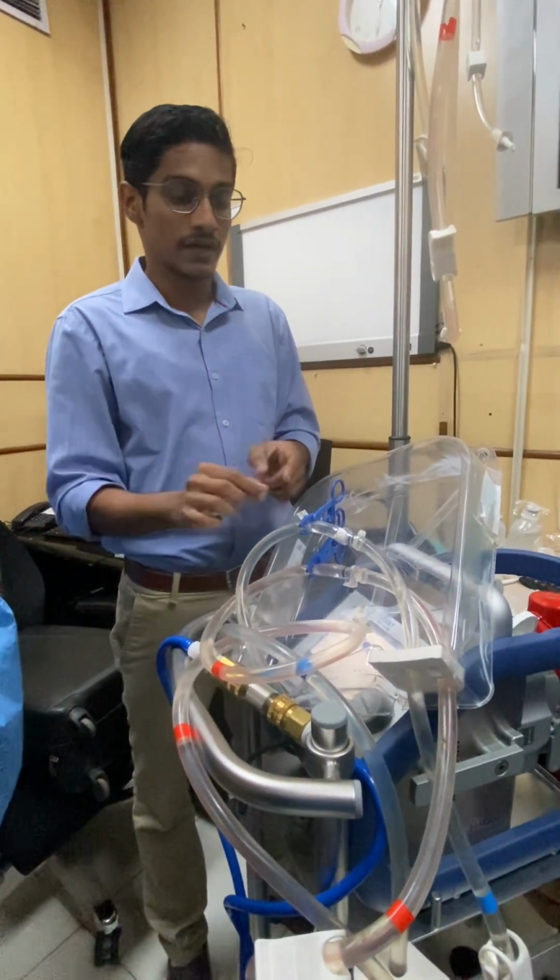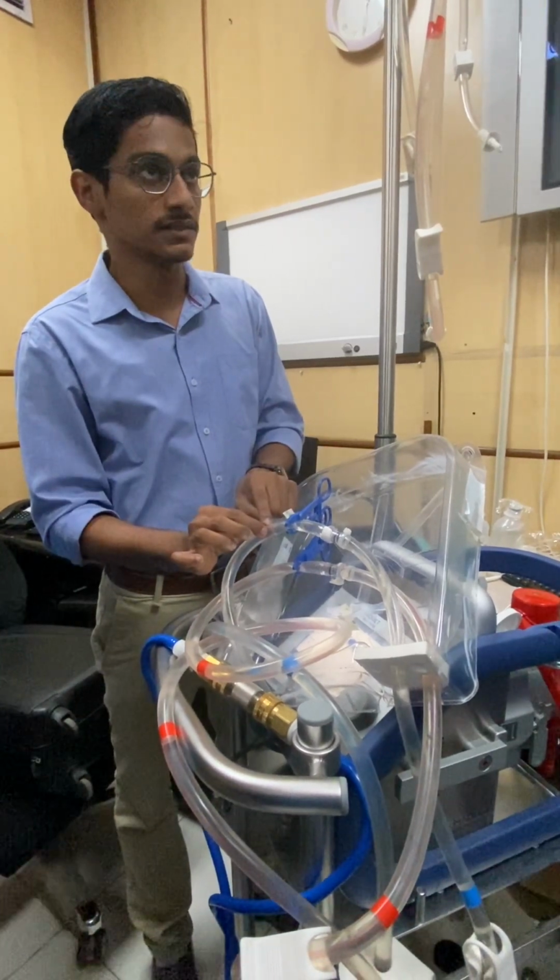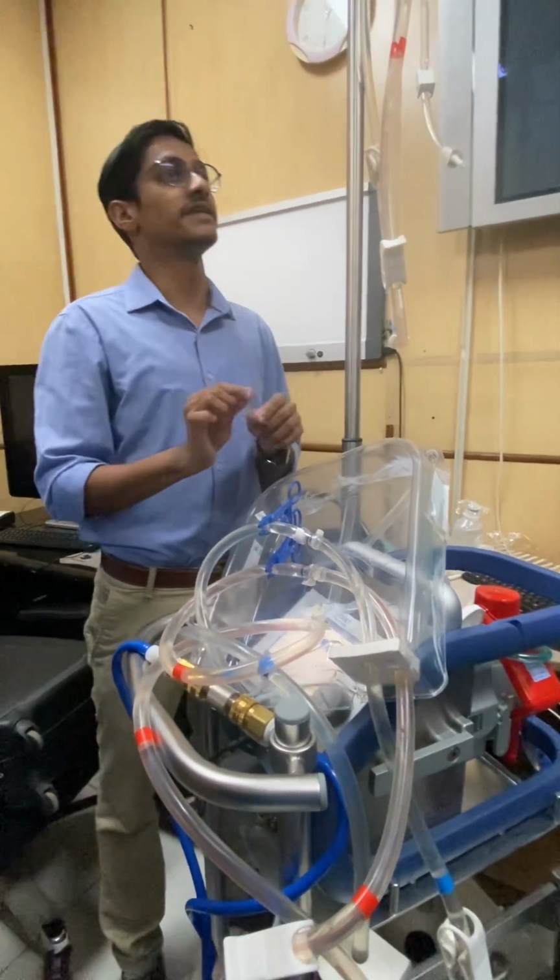These tubings are coming in 3/8 size and all the cannula ends will also be 3/8 size.